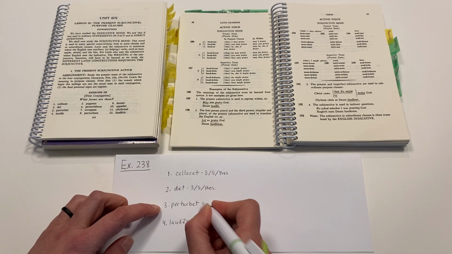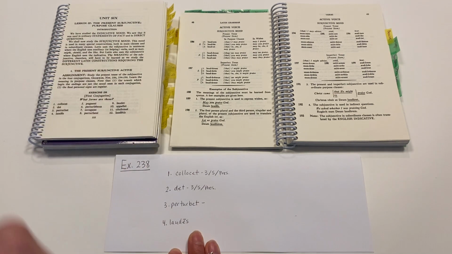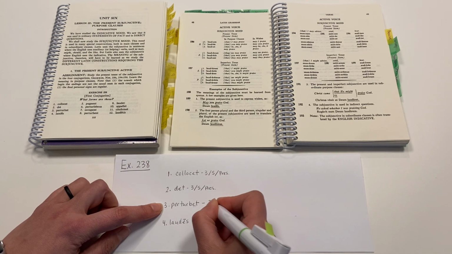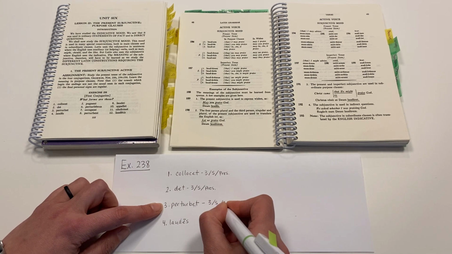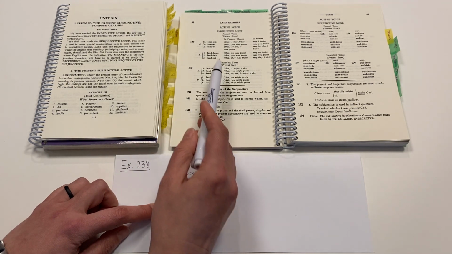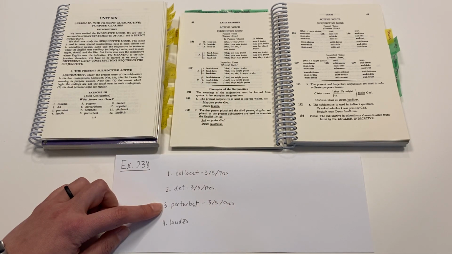Okay, and another one, number 3, perturbet. If we checked our vocabulary, we would see that that means to disturb or to confuse, right? And that ET, again, is the third person singular present tense, and it would be translated something like he, she, or it may confuse.